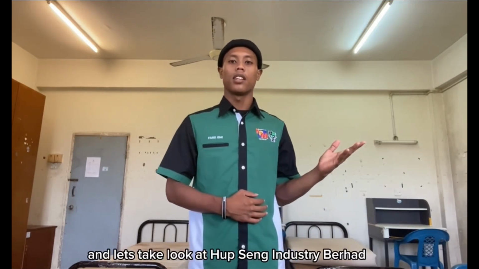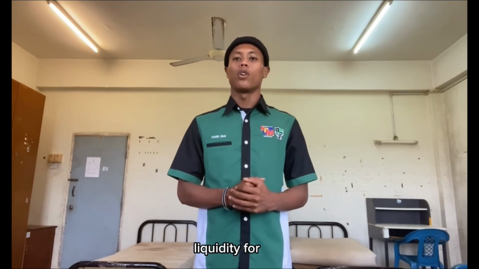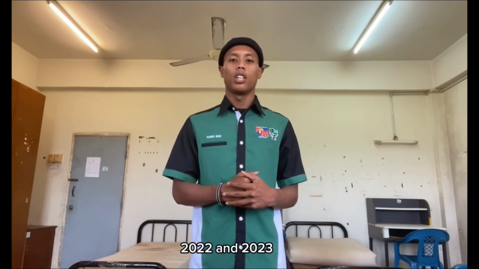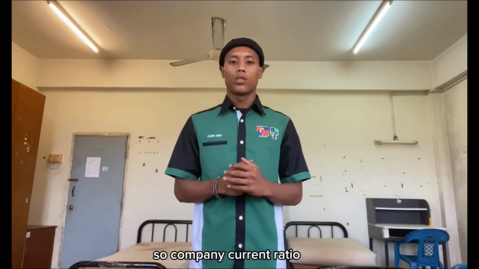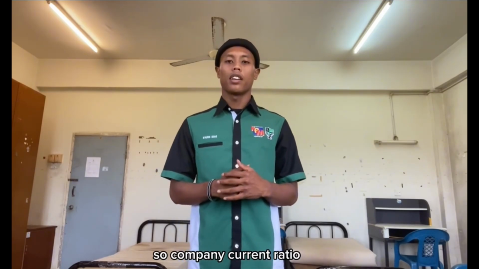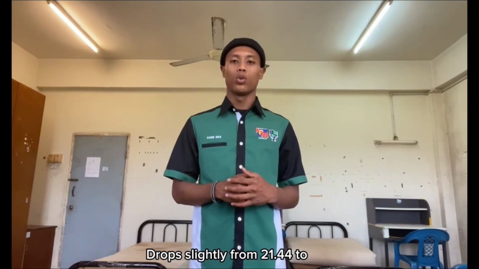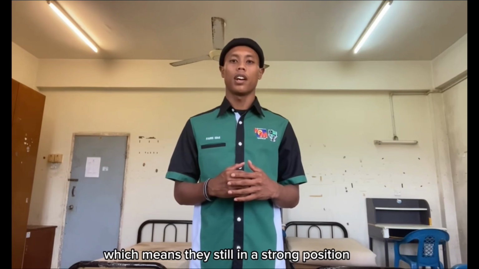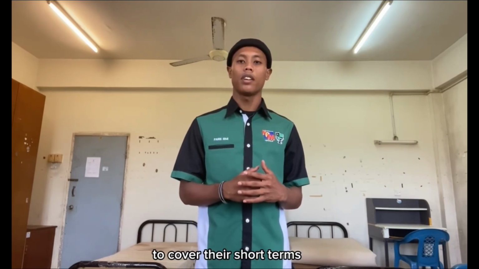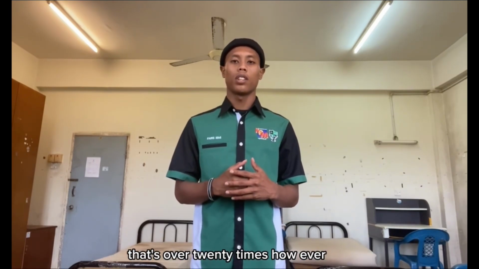So I would like to share with you guys the current ratio of Hub Seng Industries Berhad. Let's take a look at Hub Seng Industries Berhad liquidity for 2022 and 2023. The company's current ratio dropped slightly from 21.44 to 20.97, which means they are still in a strong position to cover their short-term debts over 20 times.